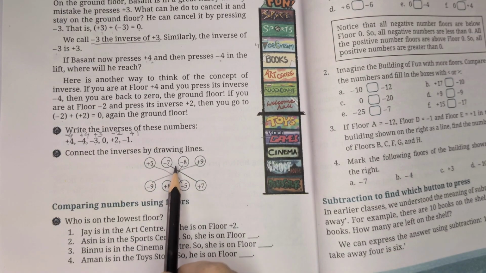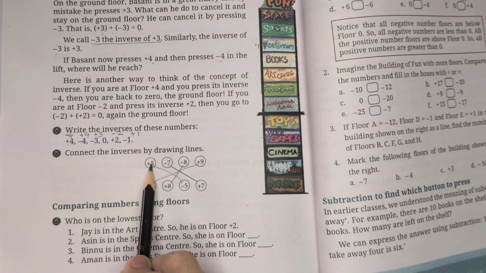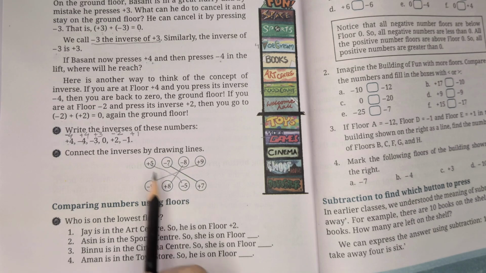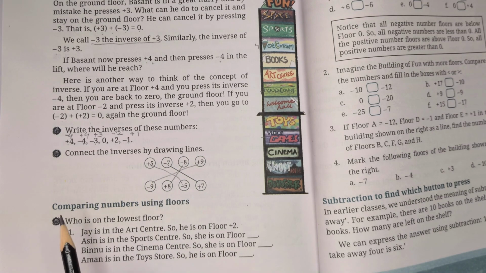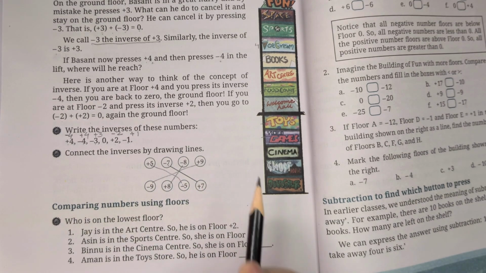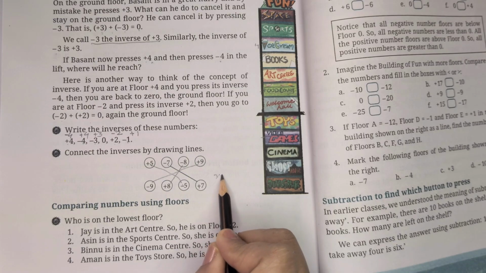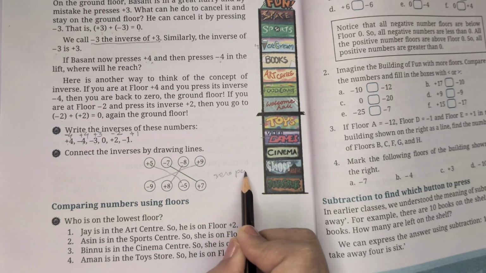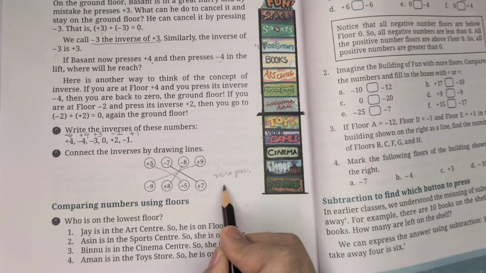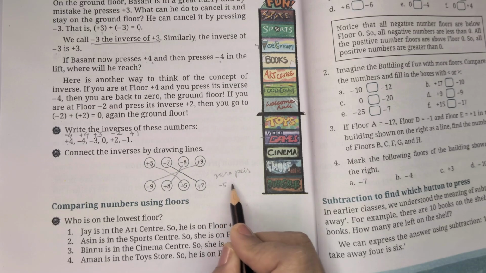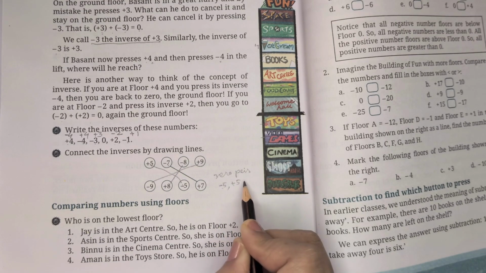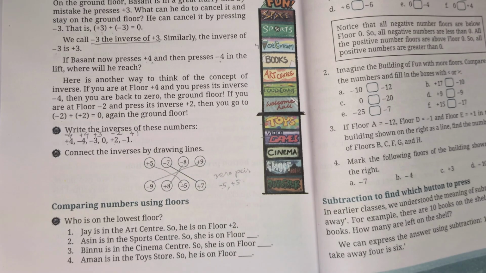This is called zero pair. One positive number and one negative number, when we are adding, if we are getting 0, we can say that is a zero pair. Zero pair. One is positive and one is negative. For example, -5 and +5. If we are adding, we will get 0.